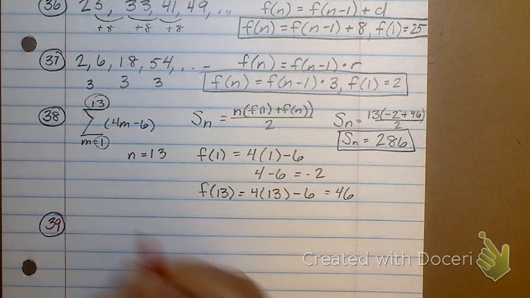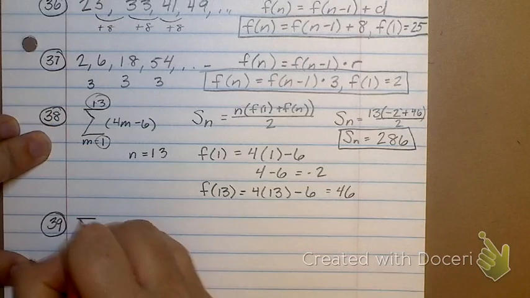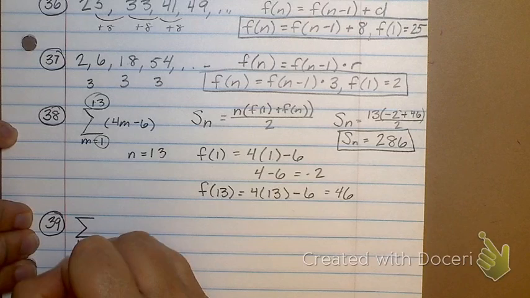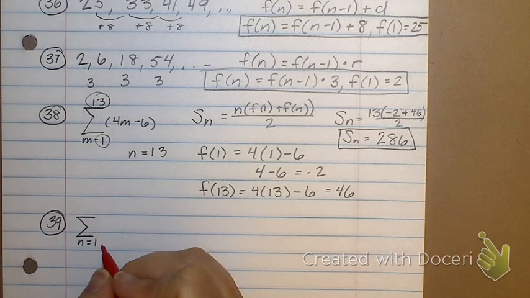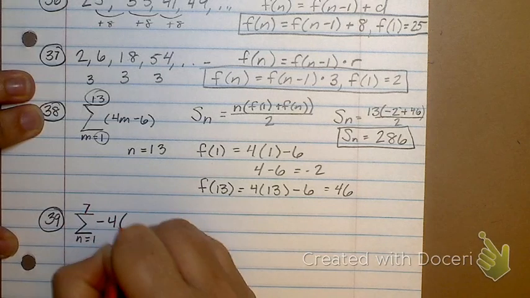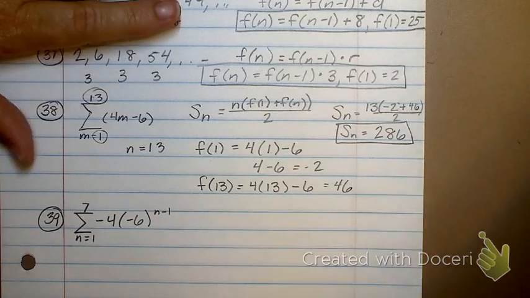39 says, again, sigma notation, it says it's a geometric series. It says n equals 1 on the bottom. What does it say on the top? 7. And I have negative 4 times negative 6 to the n minus 1. So let's see. I'm doing my sum of my geometric, which is this guy.